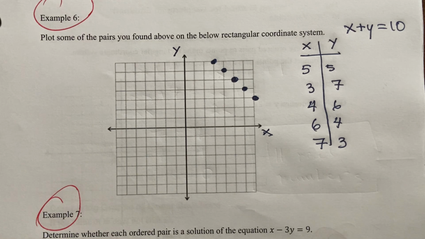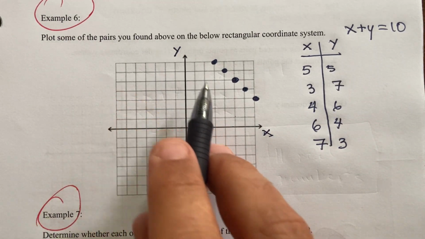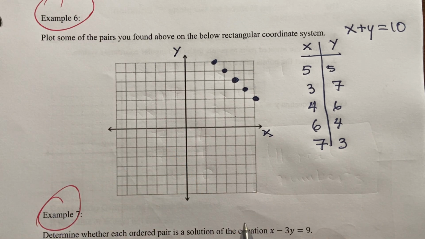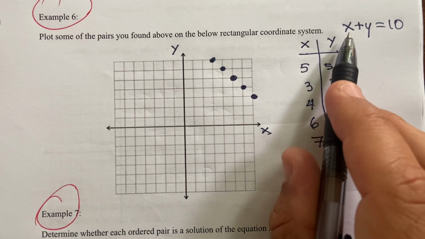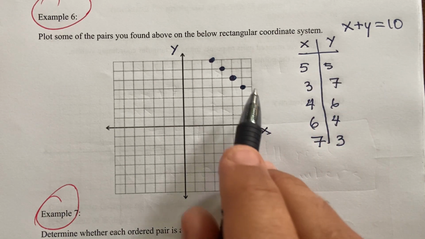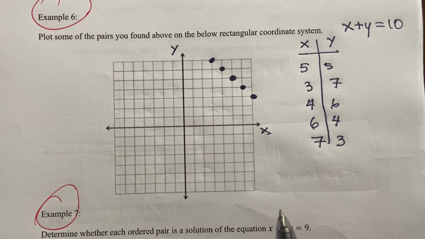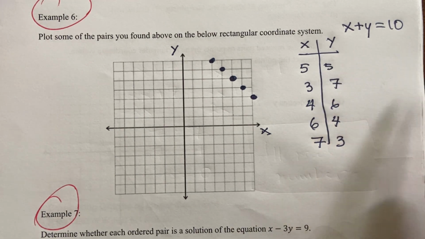It is not a coincidence that all of these are falling in a line. And in fact, every solution that you find to this equation would land on this line that's being implied by these points. So when you're finding solutions to this equation, you're finding points that lie on a common line. That common line is a visual description of infinitely many solutions to this equation. And that's what a graph is.